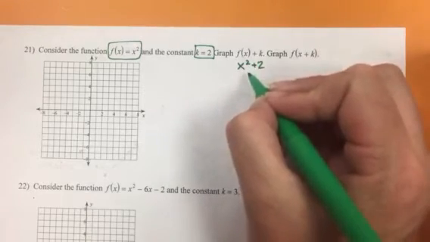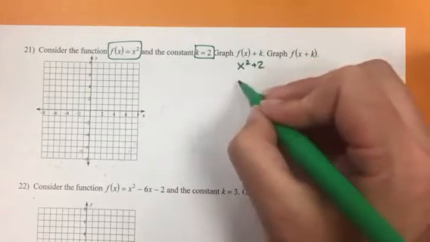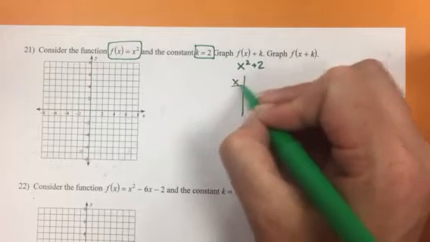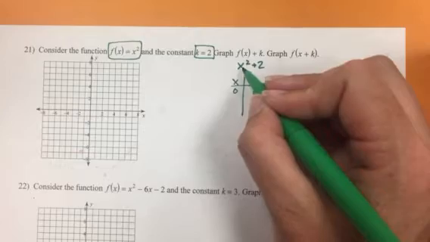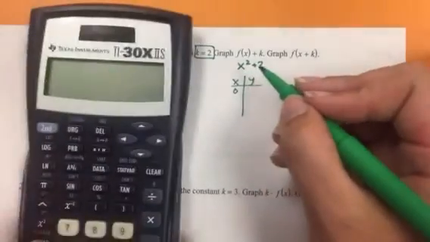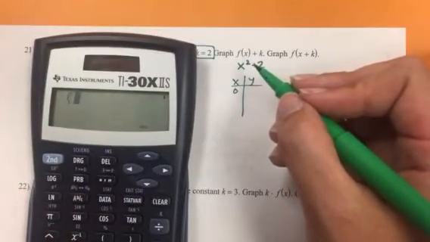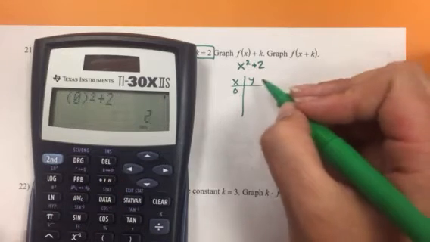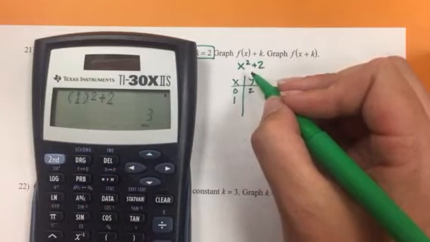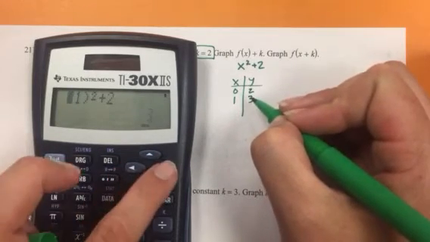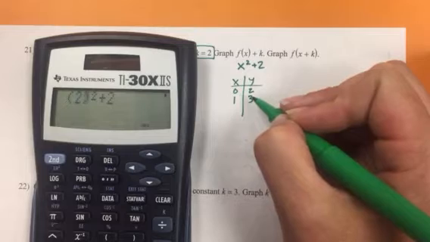So if you want to, you can make a table and just plug numbers in. 0 squared. You know what? I'm just going to do it down here so you can know what it looks like. 0 squared plus 2 is 2. Plug in a 1. 1 squared plus 2 is 3. Plug in a 2, which would be 4 plus 2 is 6.